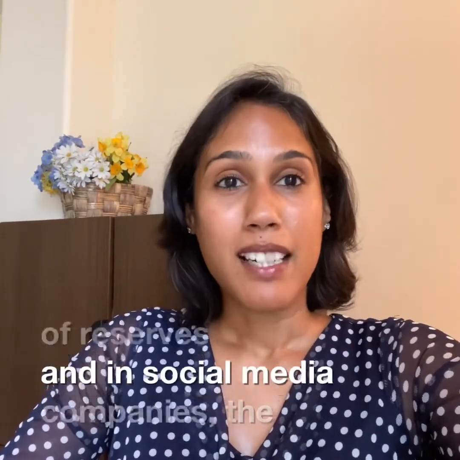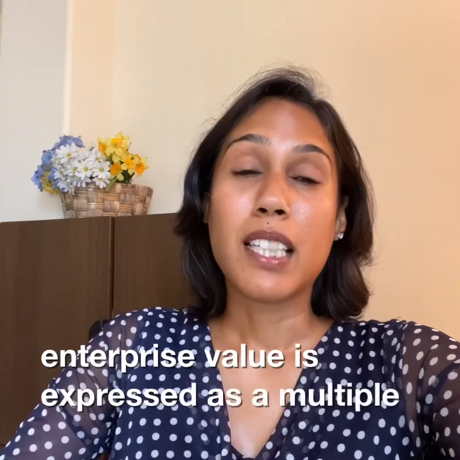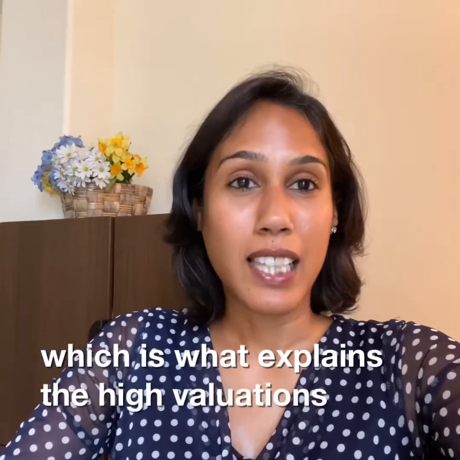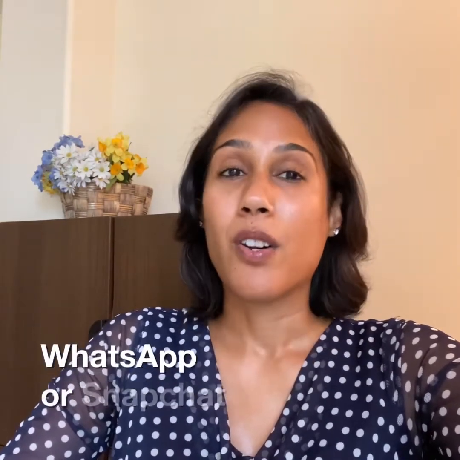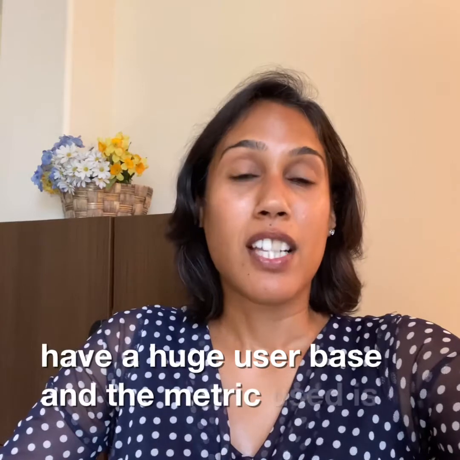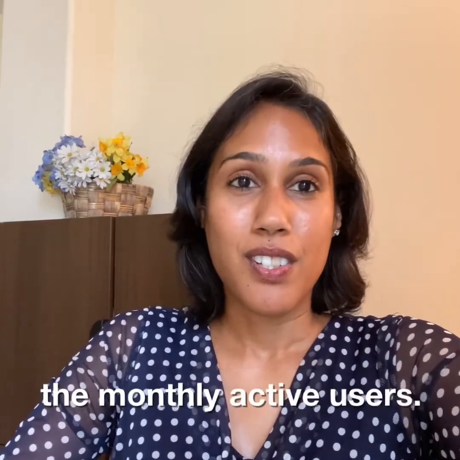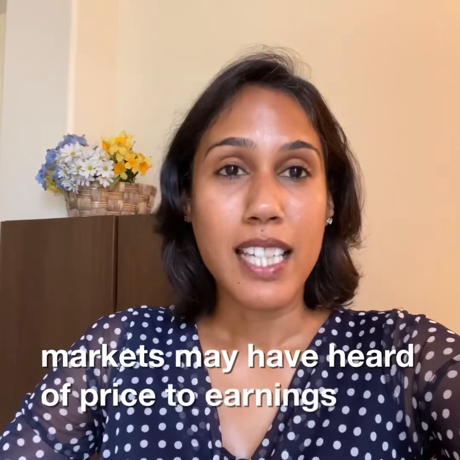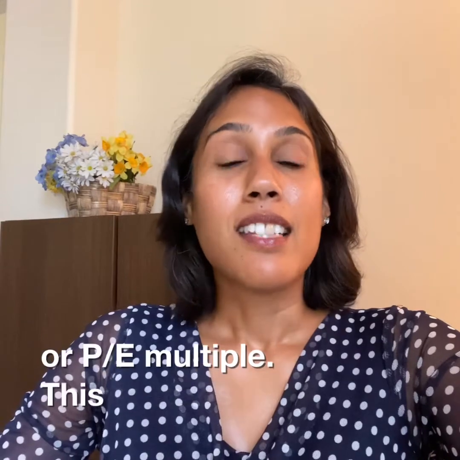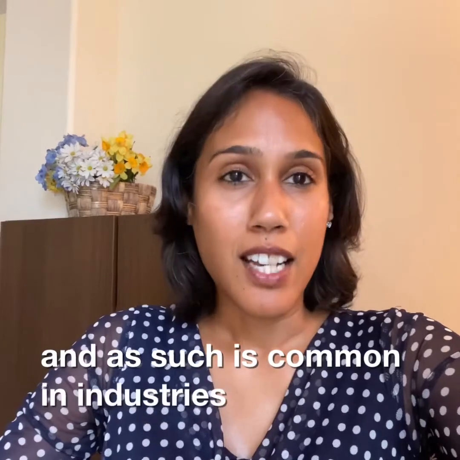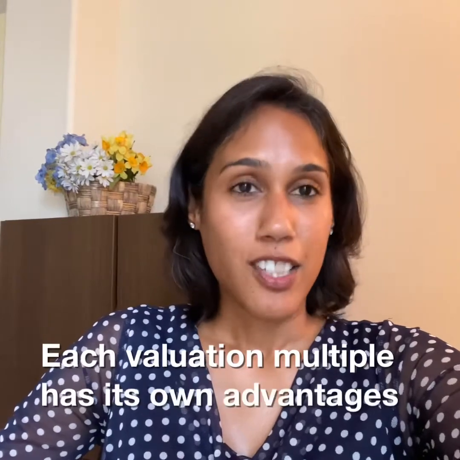And in social media companies, enterprise value is expressed as a multiple of monthly active users, which is what explains the high valuations of companies like WhatsApp or Snapchat despite losses, because they have a huge user base and the metric used is the monthly active users. And some of you who are active in the stock markets may have heard of price to earnings or PE multiple. This focuses mostly on equity and ignores debt, and as such is common in industries that have very little debt.